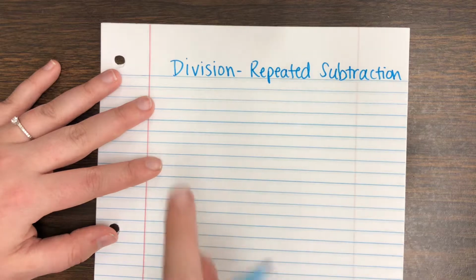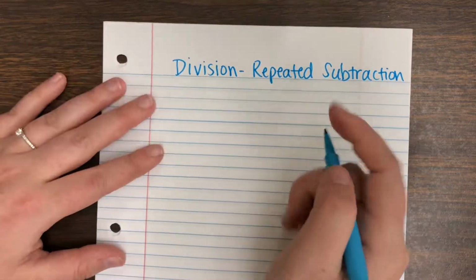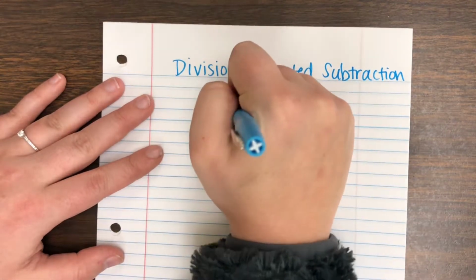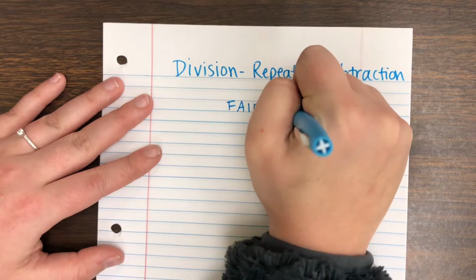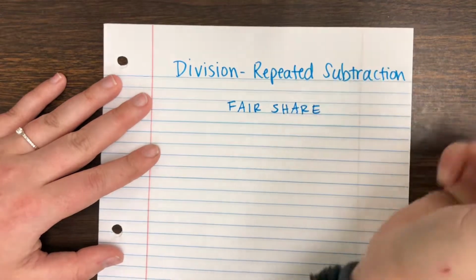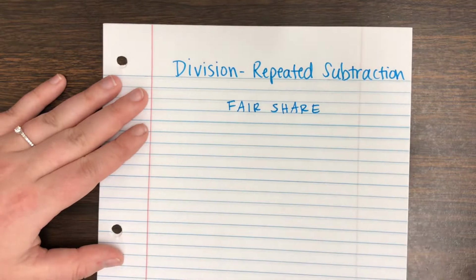So just as a reminder, division is when you divide something into equal groups or fair share. Fair share is the way I like to remember it because it reminds me that everybody has to get the exact same amount. And it's like we're sharing a big number, splitting it up between people, and each person should get the exact same amount.